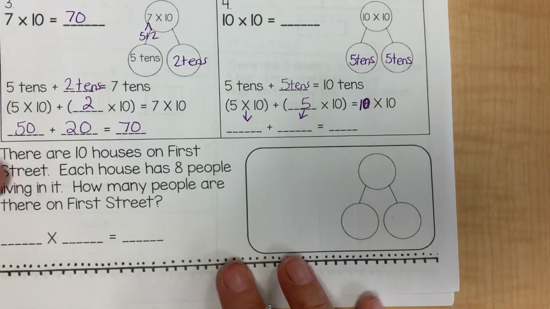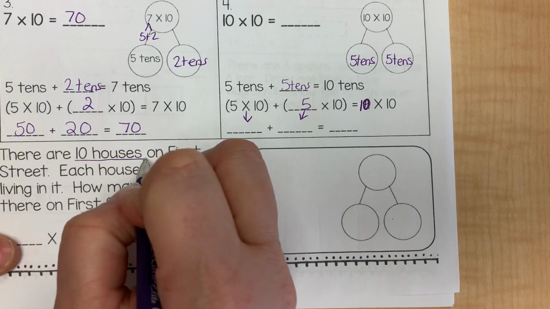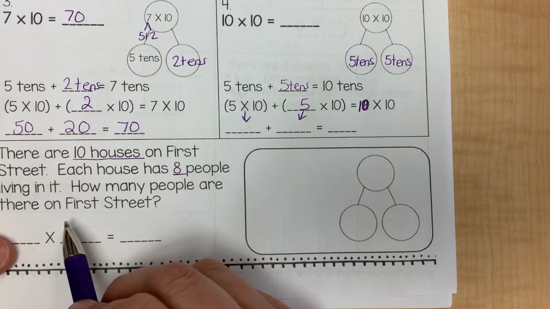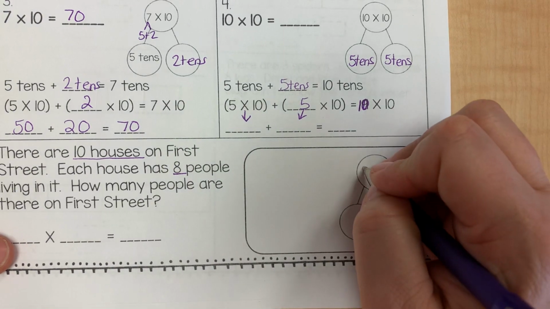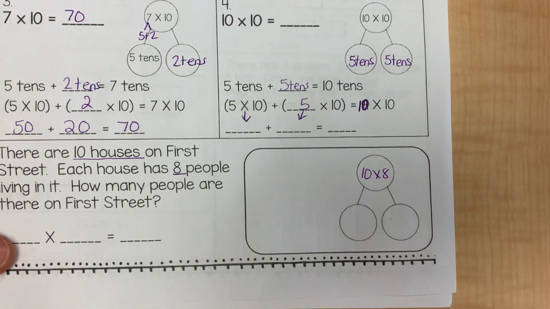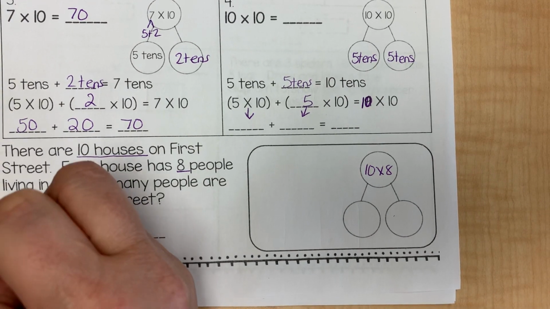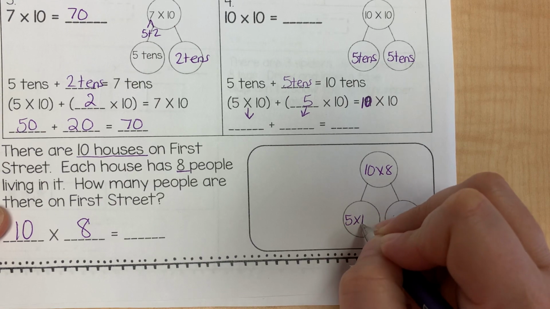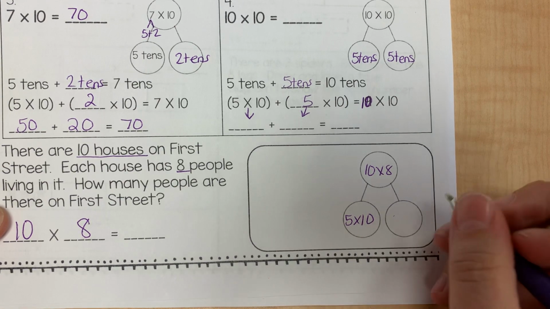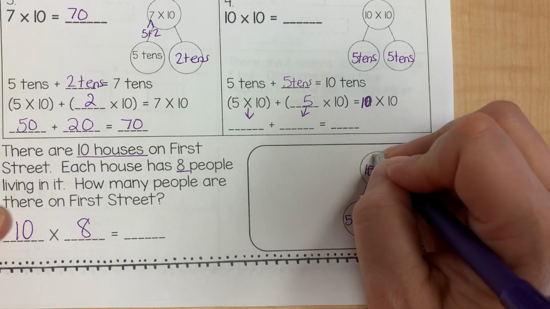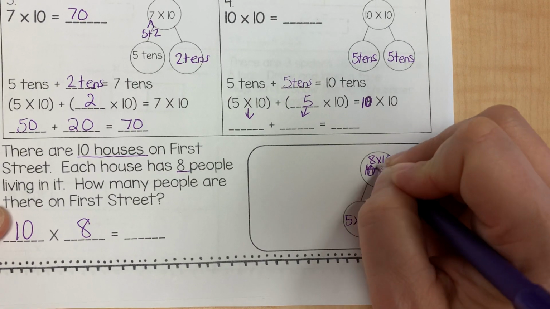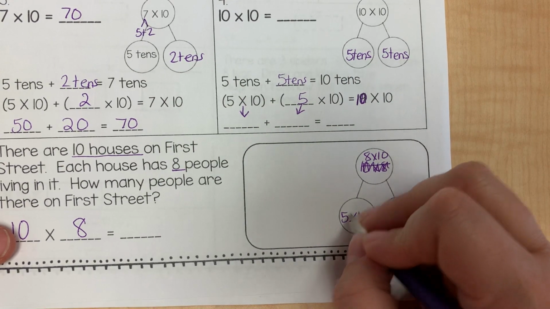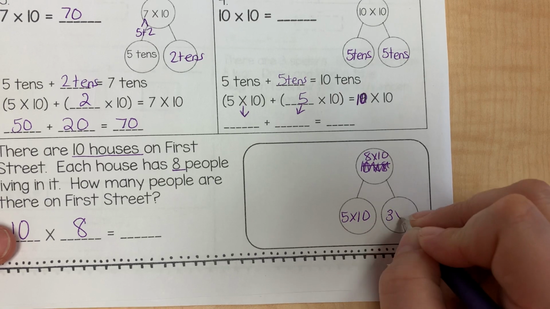All right. There are 10 houses on First Street. How many houses are there on First Street? 10. Each house has 8 people living in it. How many people are there on First Street? So we're doing 10 times 8. I actually did this backwards. It should be 8 times 10. Sorry. This is why I don't like doing it in pen, because I could mess it up. And then 5 plus what will give you 8 would be 3 times 10.